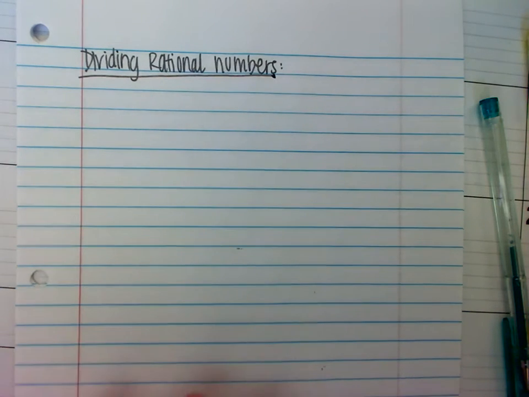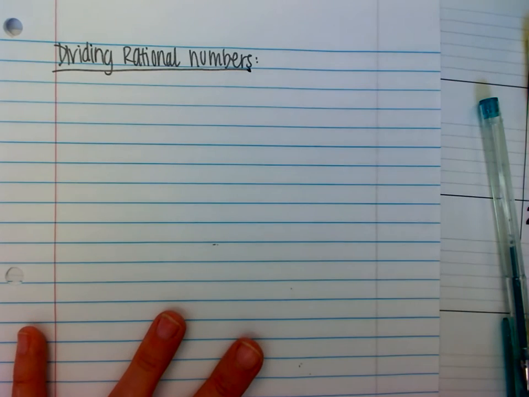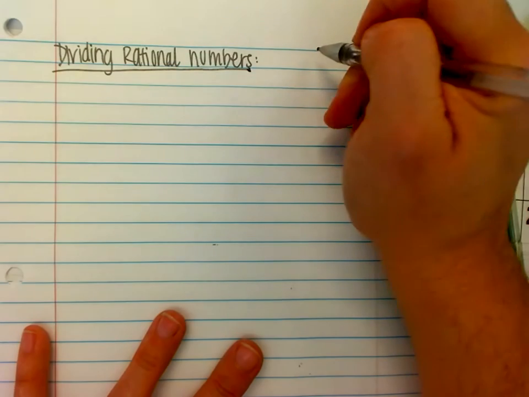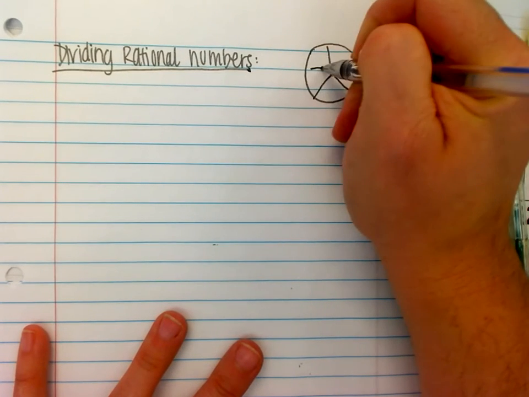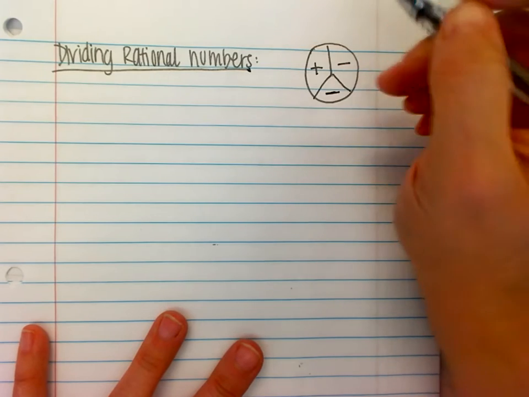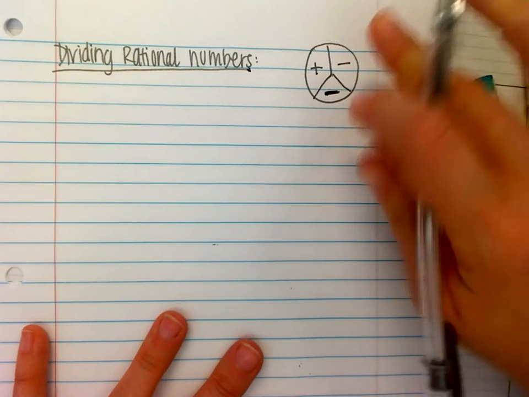Now we're going to talk about dividing rational numbers, and dividing rational numbers is no different than multiplying. You keep Mr. Dozy on your mind. A positive and a negative gives you a negative. Two negatives gives you a positive.